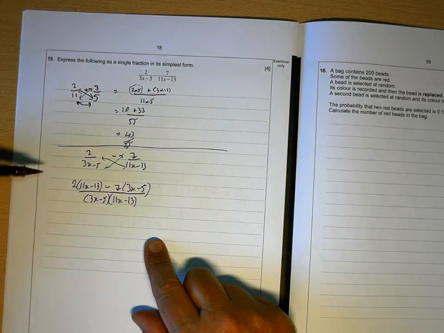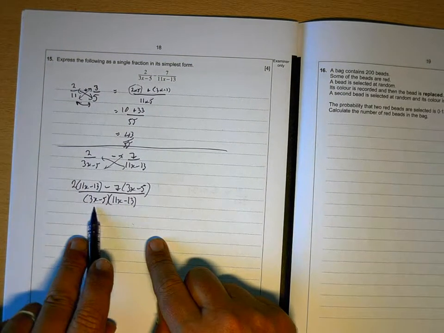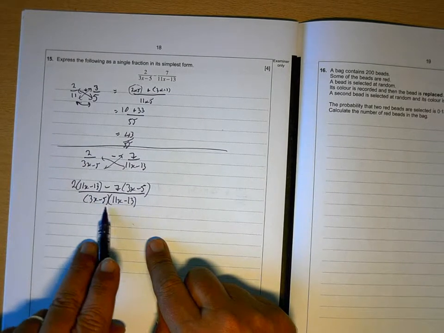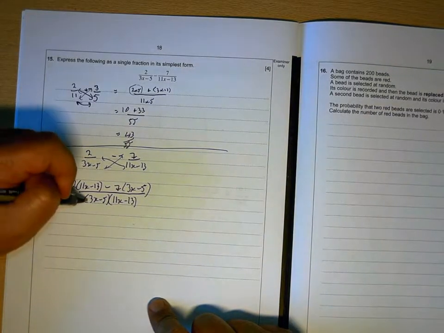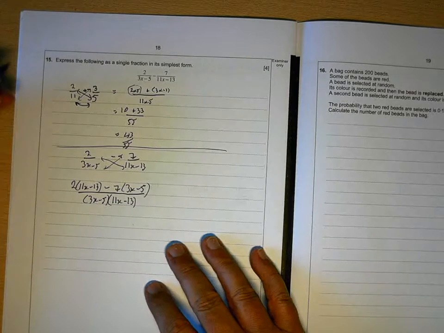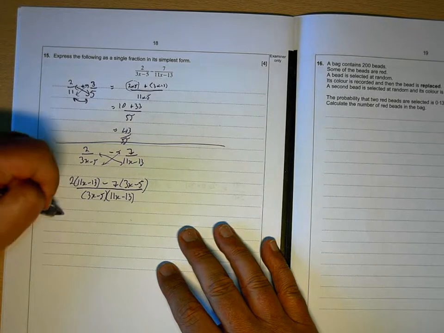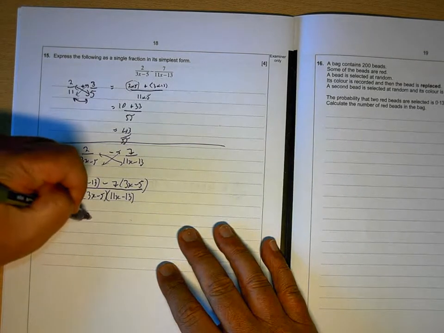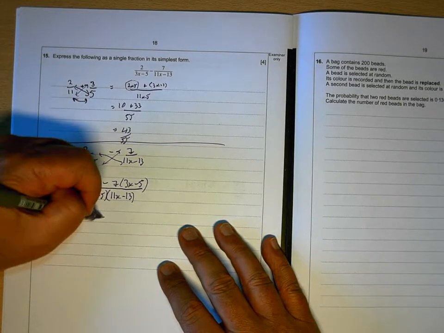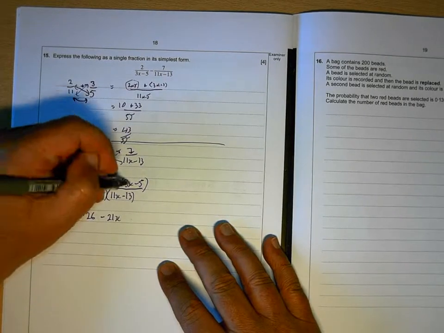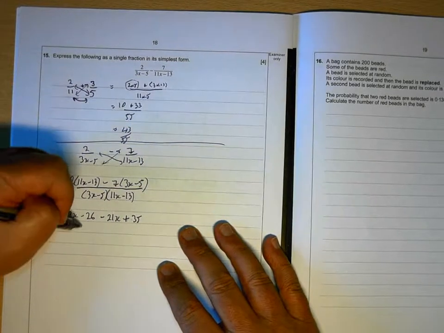When we're simplifying an algebraic fraction, we don't multiply out the factors on the denominator, because sometimes when factorized they'll cancel with terms in the numerator. So we don't expand that, but we do expand the algebra on the numerator. So 2 times 11x is 22x, minus 26. Then with this bracket we get minus 7 3s, 21x. Minus a minus is a plus 35, 7 5s.